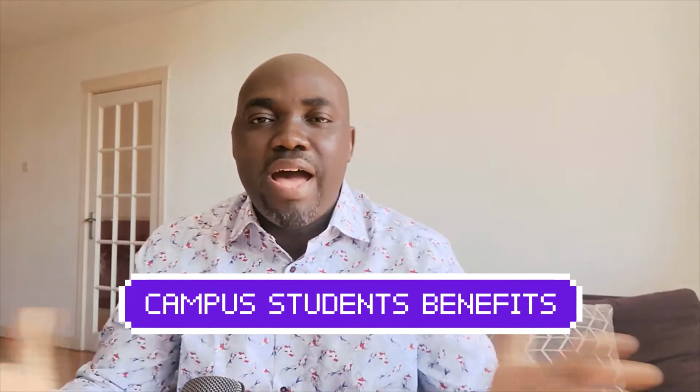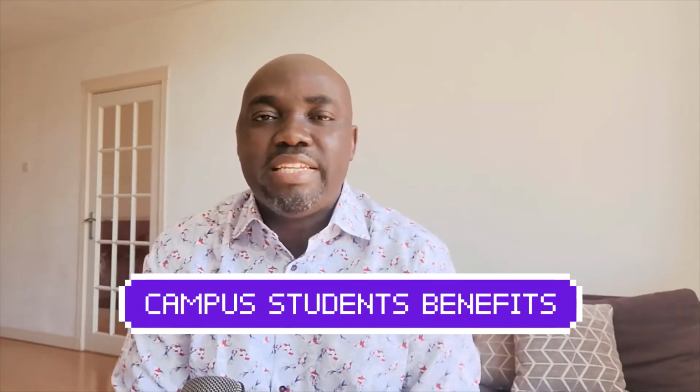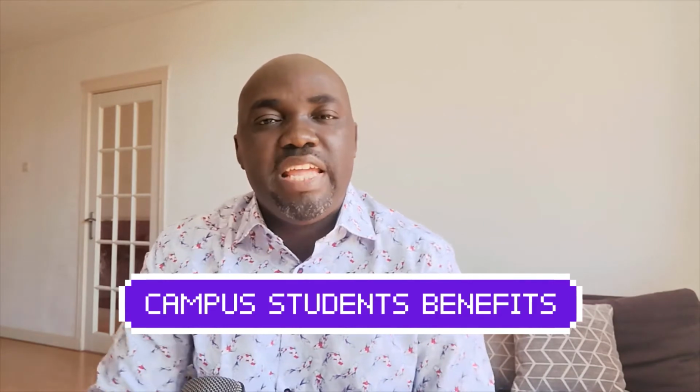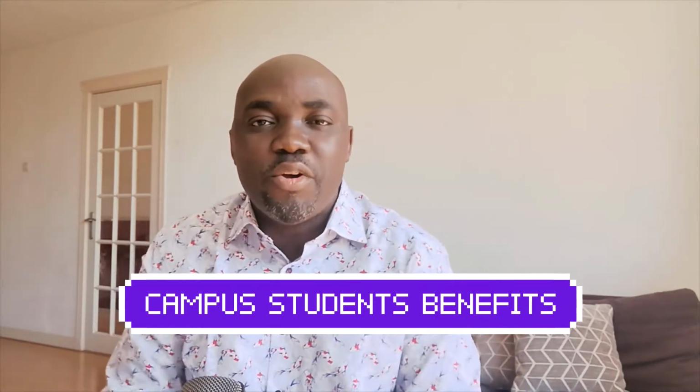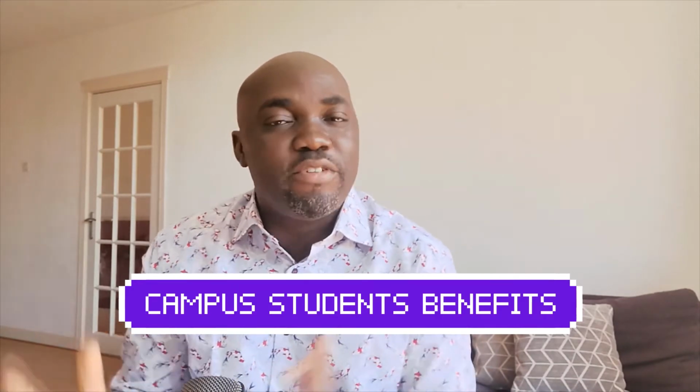So there is other access for paying the fees: by paying your tuition fee, it gives you exclusive access to the university resources. Those resources could mean different things for different schools, but that's what is included.